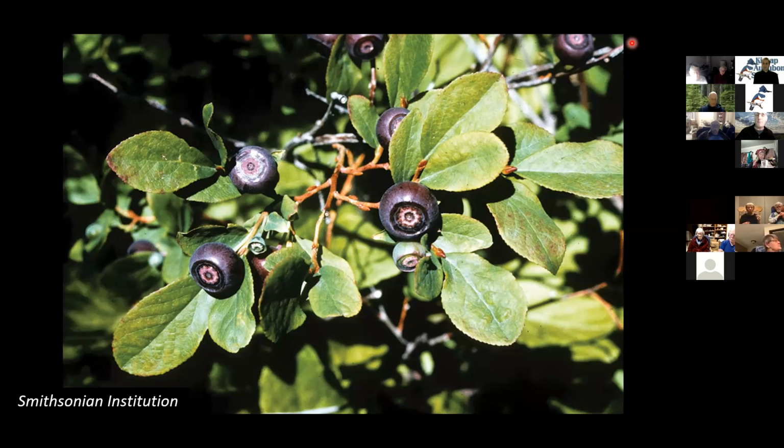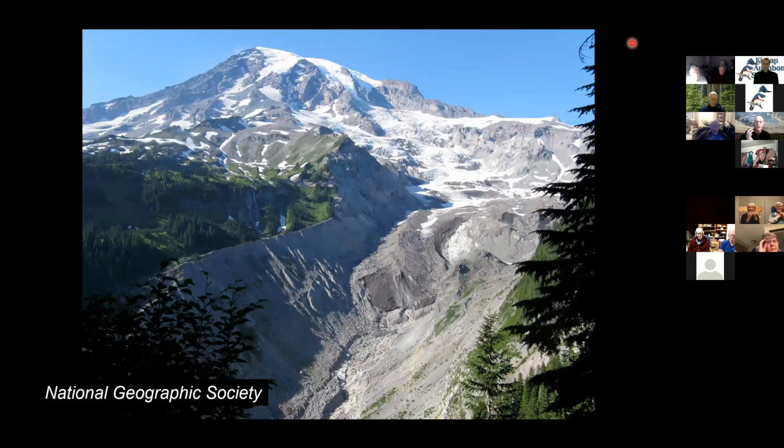So we're just about up to Paradise. Let's get ready to get ourselves off the bus, stretch a little bit, and hit the restrooms real quick if you need to. And what we're going to do is take a short walk from Paradise out to the Nisqually Vista Trail.